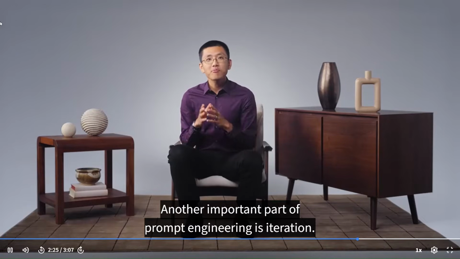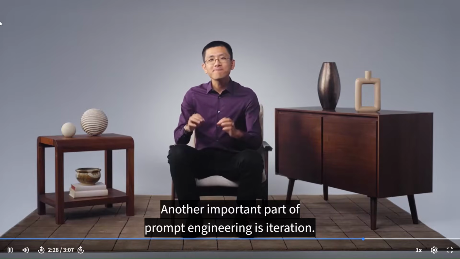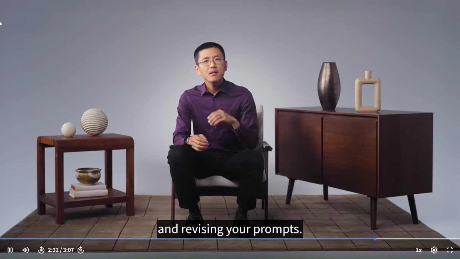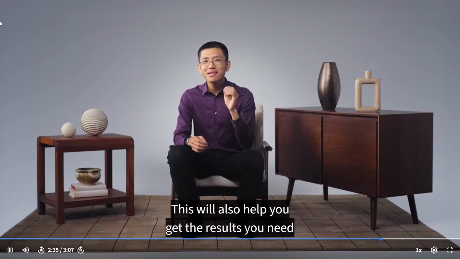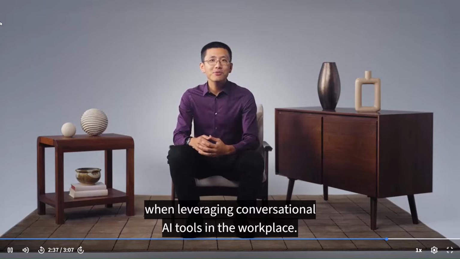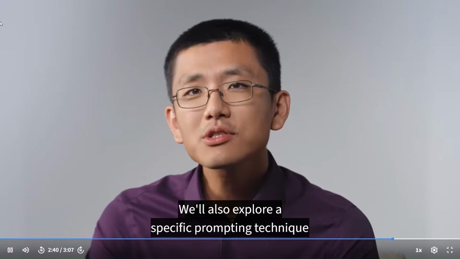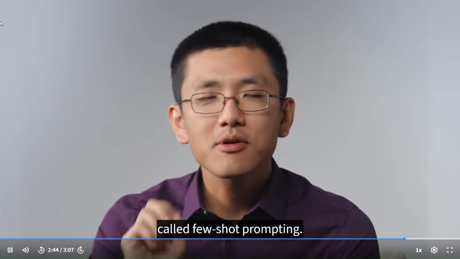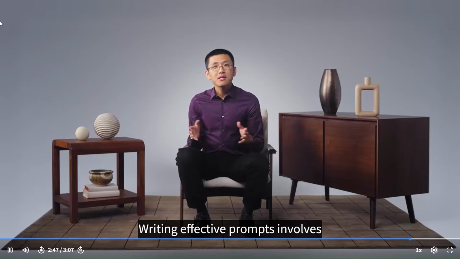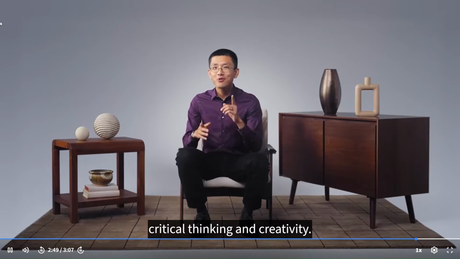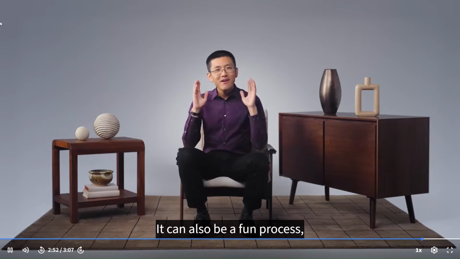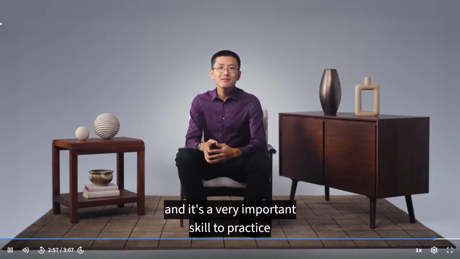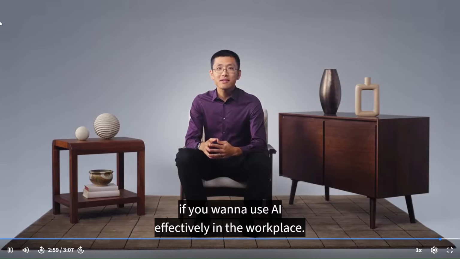Another important part of prompt engineering is iteration. You'll learn about evaluating output and revising your prompts. This will also help you get the results you need when leveraging conversational AI tools in the workplace. We'll also explore a specific prompting technique called few-shot prompting. Writing effective prompts involves critical thinking and creativity. It can also be a fun process, and it's a very important skill to practice if you want to use AI effectively in the workplace.